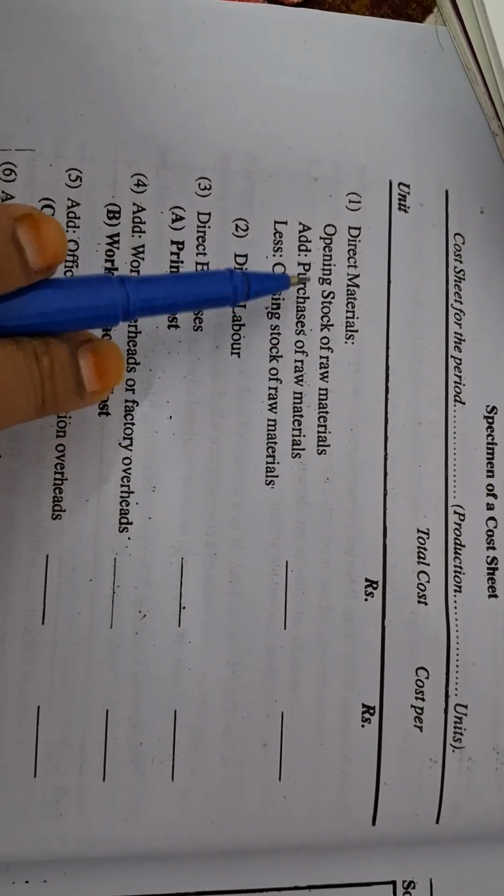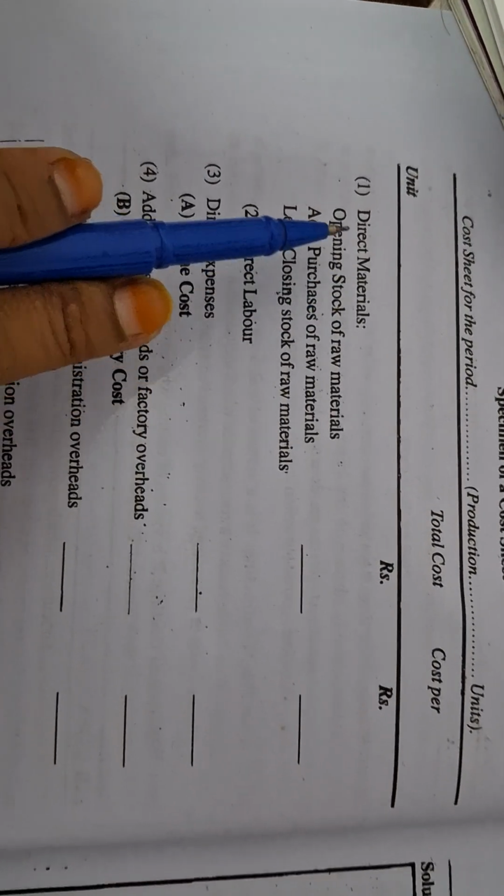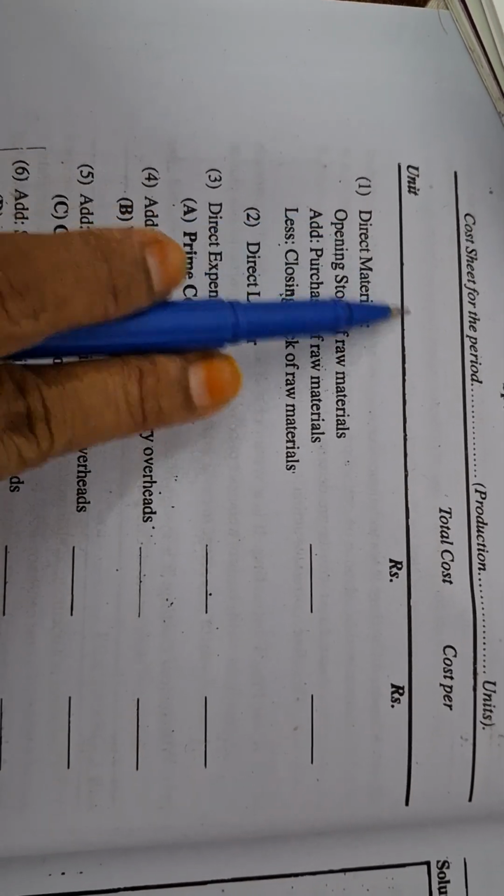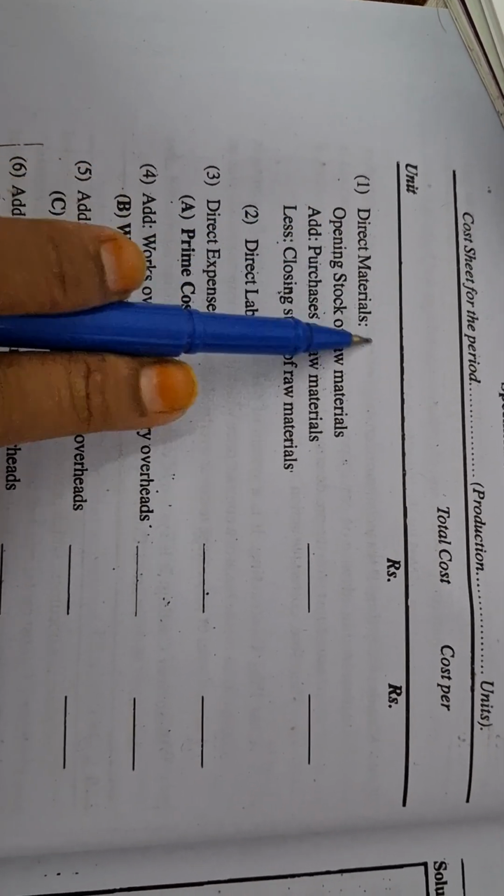So how do we start with the cost sheet? We first calculate by taking direct material.